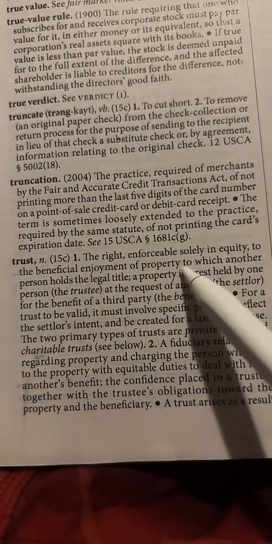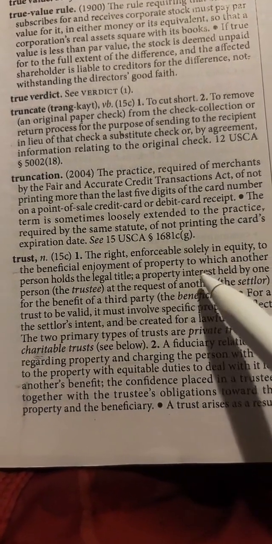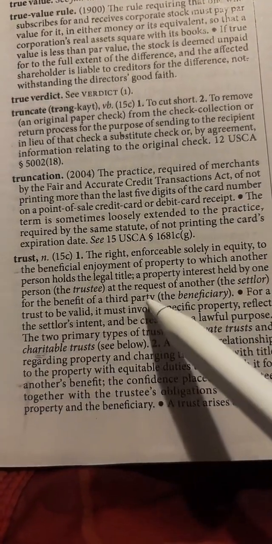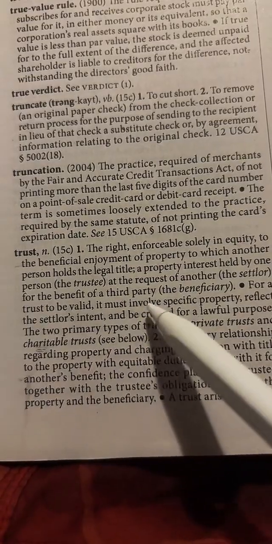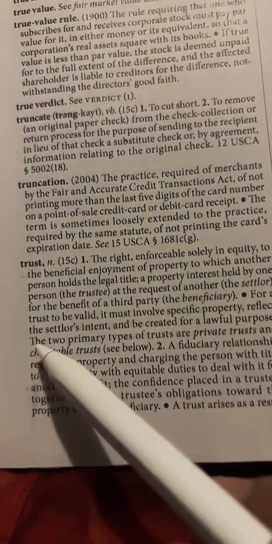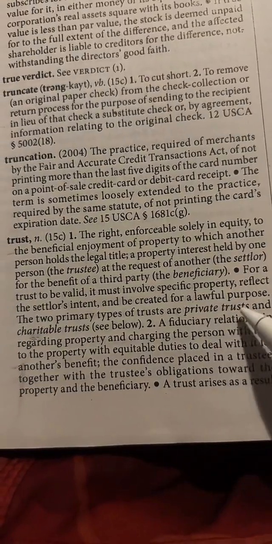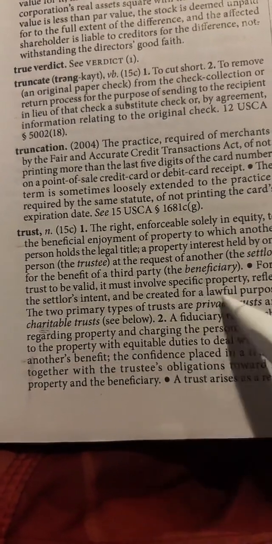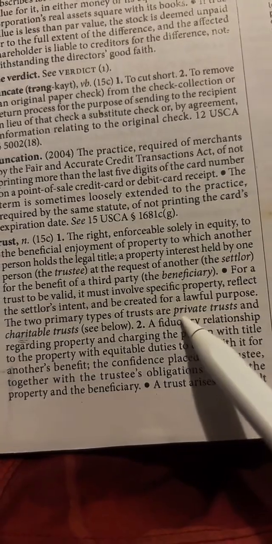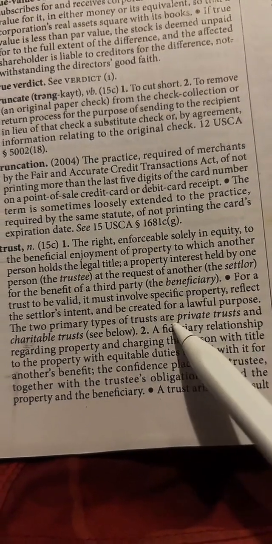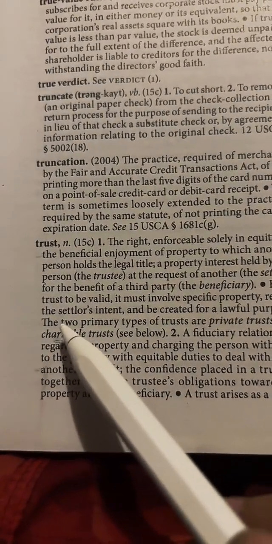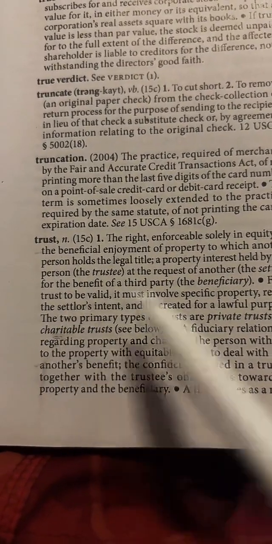The beneficial employment of property to which another person holds the legal title, a property interest held by one person, the trustee, at the request of another person, the settlor, for the benefit of a third party, the beneficiary. For a trust to be valid, it must involve specific property, reflect the settlor's intent, and be created for a lawful purpose. The two primary types of trusts are private trusts and charitable trusts, okay? So the first thing that you're typically going to be setting up when you're learning how to operate in the private is your private trust. After you make your private trust, that's when you're going to create your charitable trust, the one where your 508c1a goes into, so that you're able to start taking donations for the trusts.